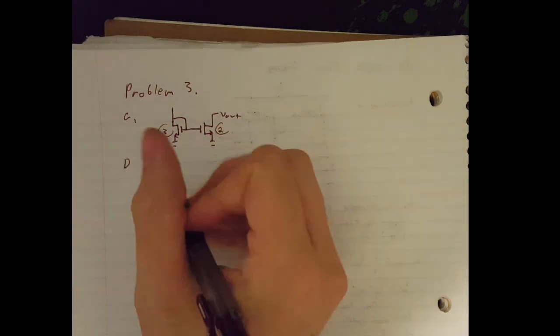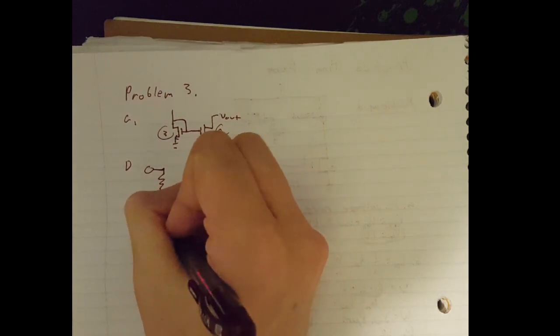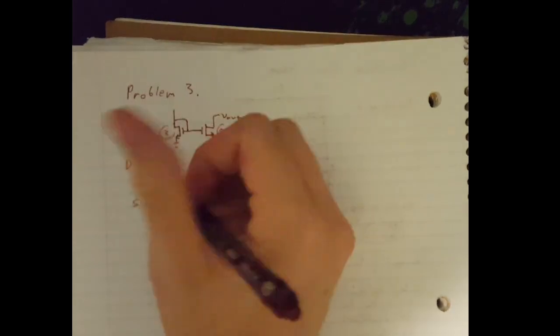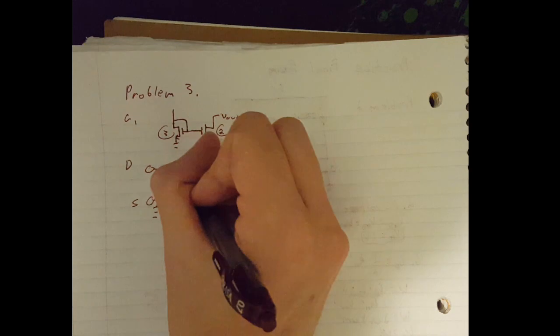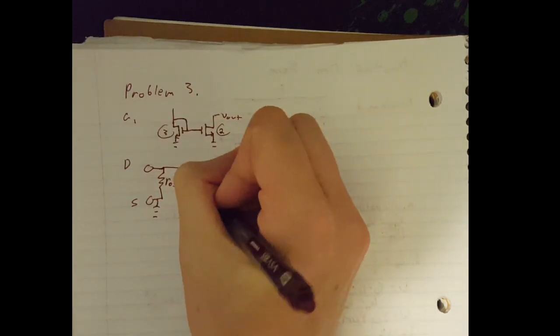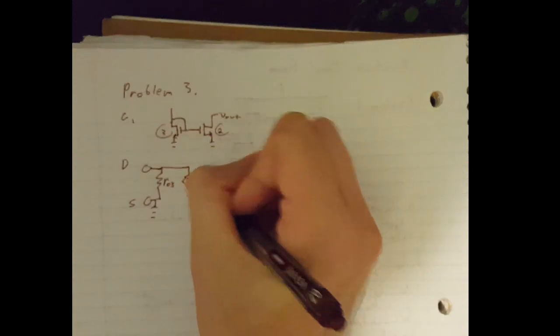So we have our drain here. Our source is here. Our source is just ground. This is R0 3. We have a current here. It's gm vgs3.